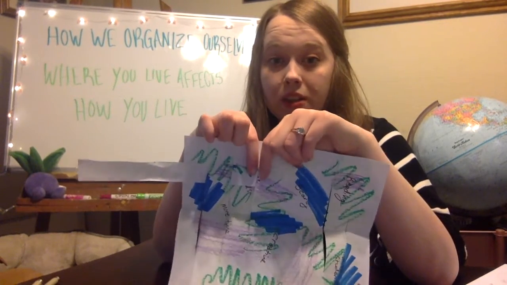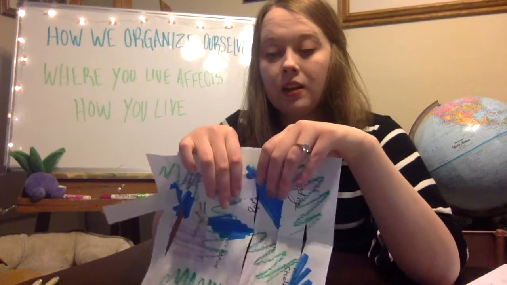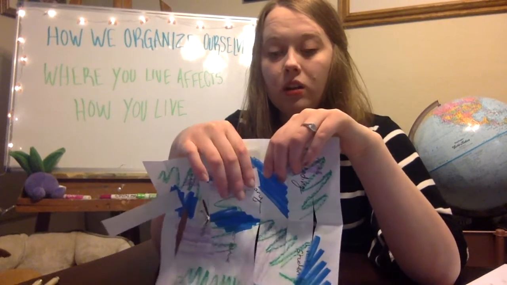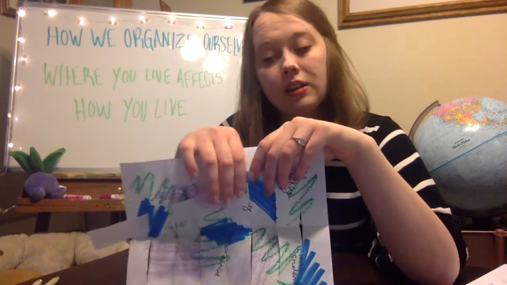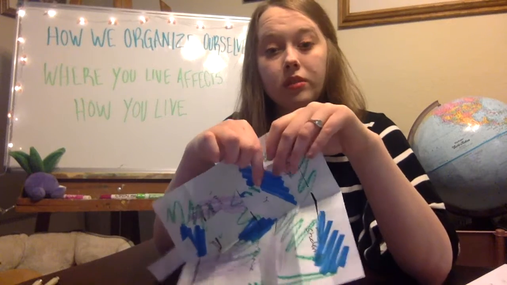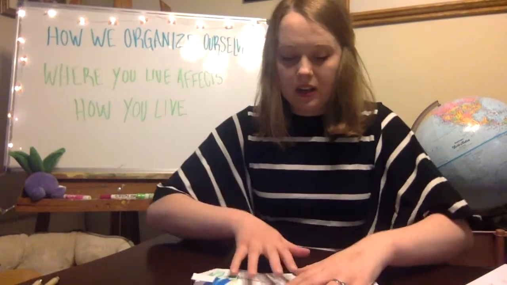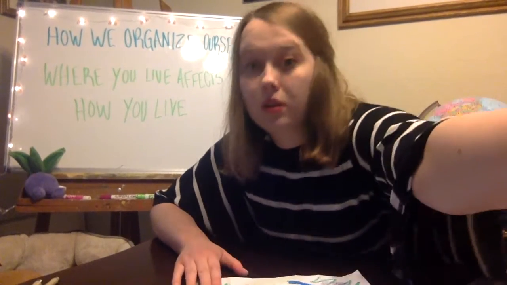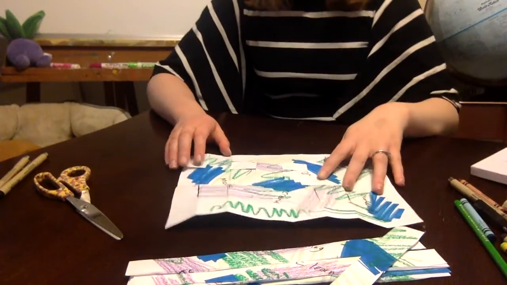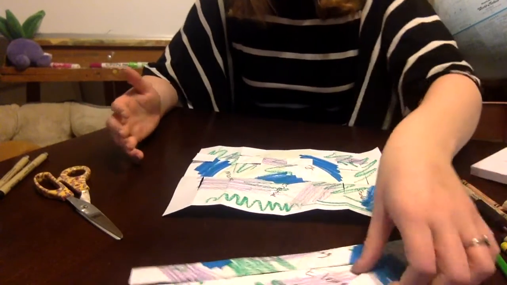I went below on this flap, so now I'm going to go above. And I went above, so now I'm going to go below. I went below, so now I'm going to go above. I went above, so now I'm going to go below. And I slide it to the very top. Here, I'll tilt it down so you can see. I'll slide it to the very top. And then I'm going to do my next strip.